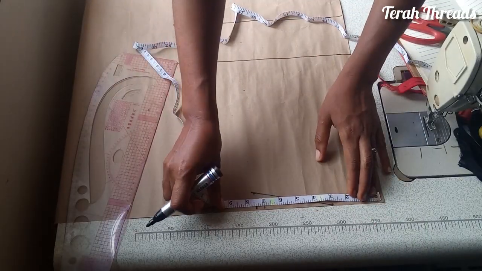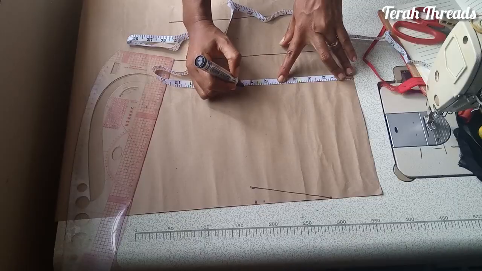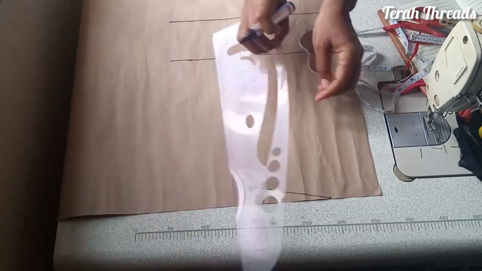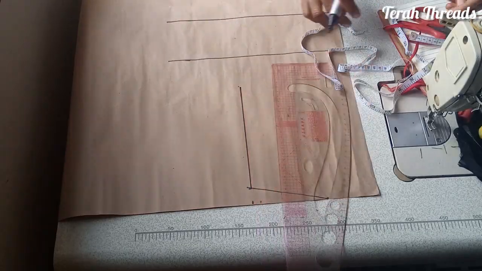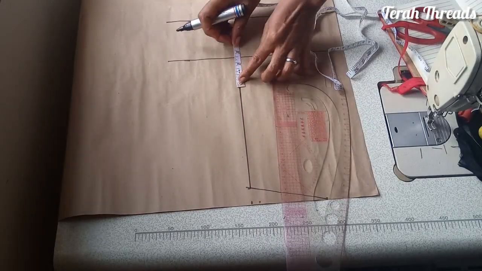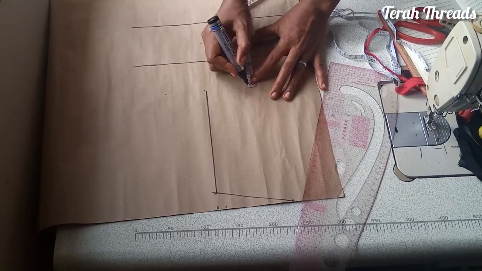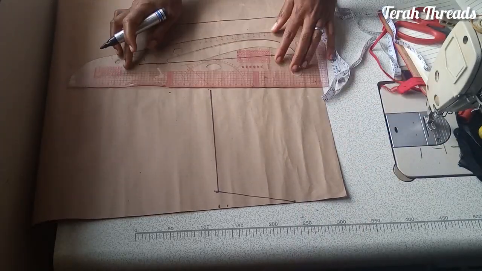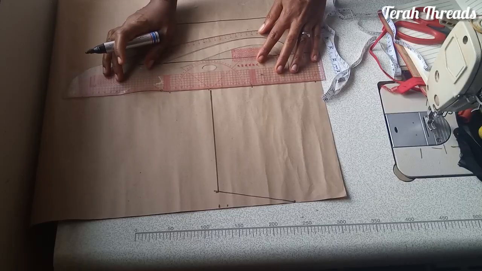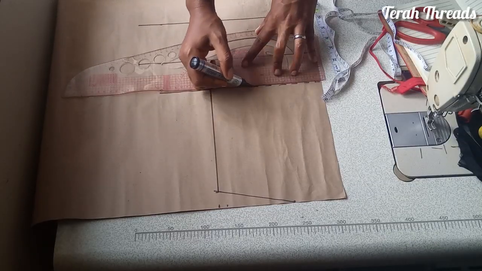So whatever you get, measure it, then cross check what you have on the shoulder and also measure it at where your armhole stops. Then you connect the straight line this way. Find the distance between your armhole and your bust point, and that line is going to serve as a chest line. The line that extends from your armhole is the one we call the chest line.